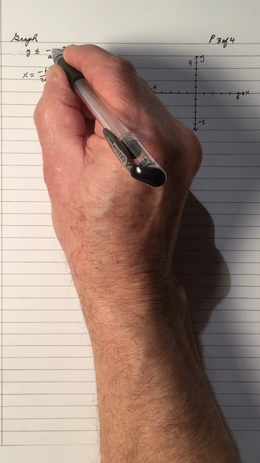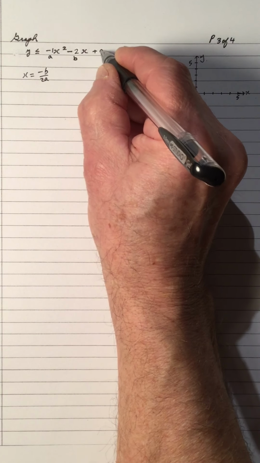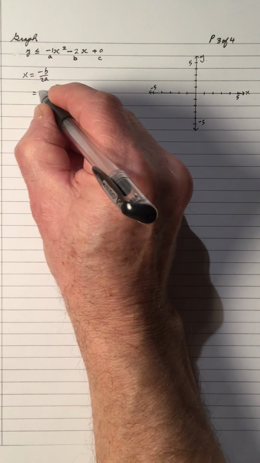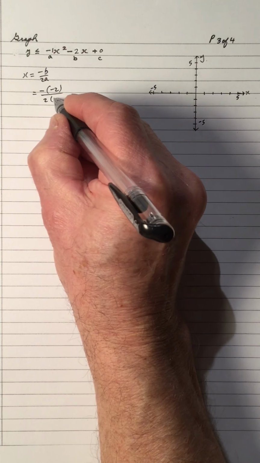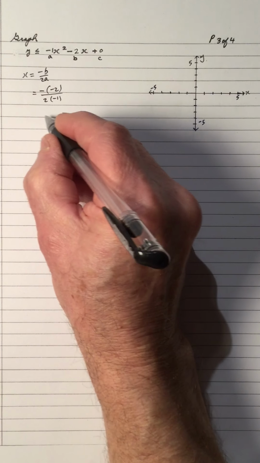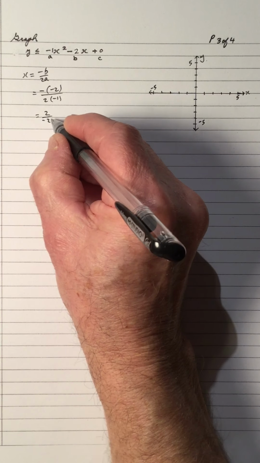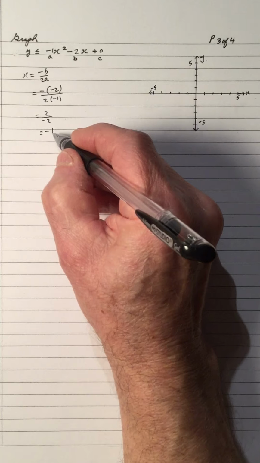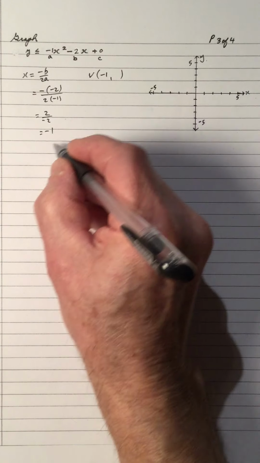A is negative 1, b is negative 2. And notice that there's nothing else, so c is 0. So I have the negative of a negative 2 over 2 times negative 1. So b is negative 2, a is negative 1. So that's 2 over negative 2, which is negative 1. And I want the vertex. I have the x coordinate. Now I'll get the y coordinate.